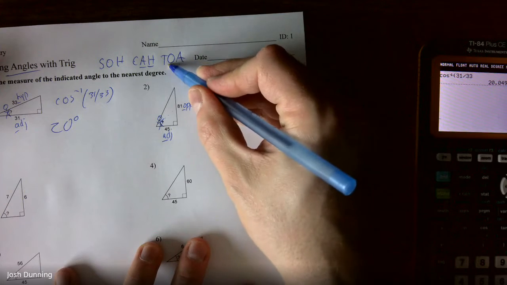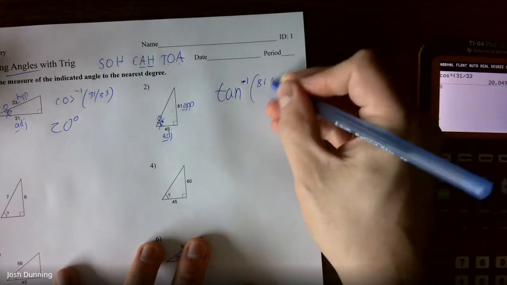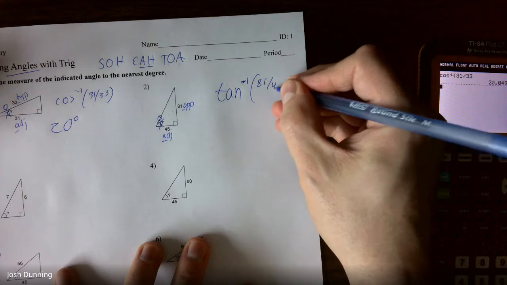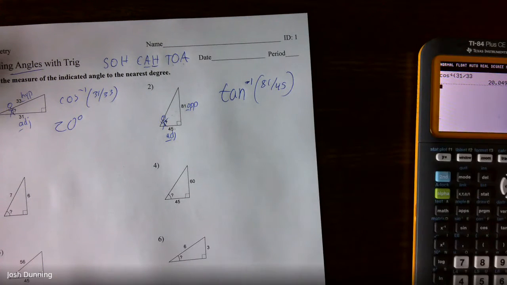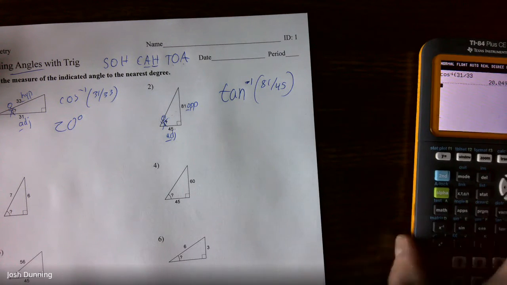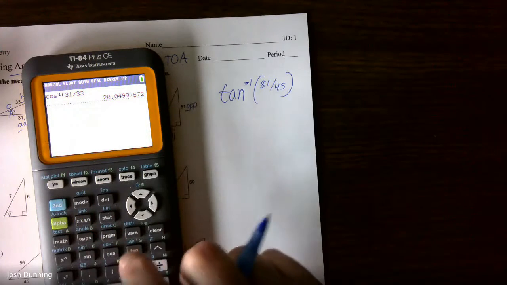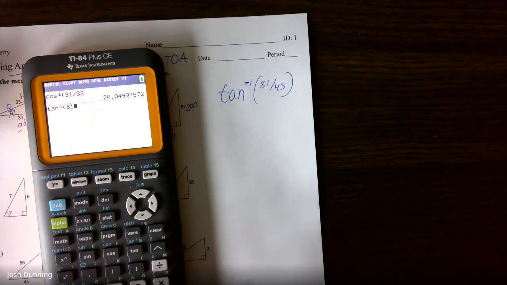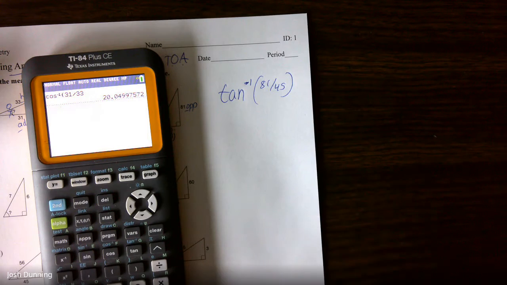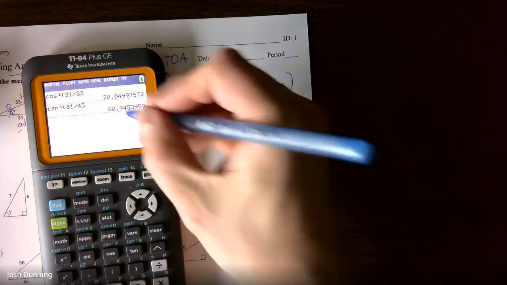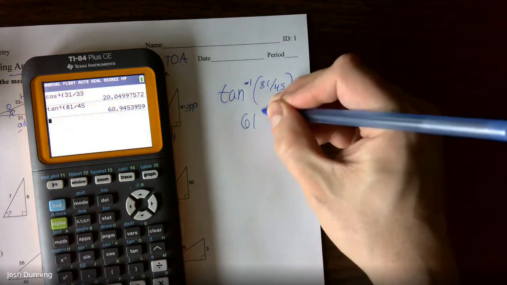OA. O over A. Opposite over adjacent. Second, tan, 81 over 45. 60.9 rounds up to 61.